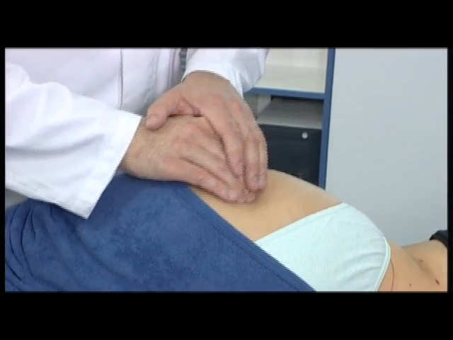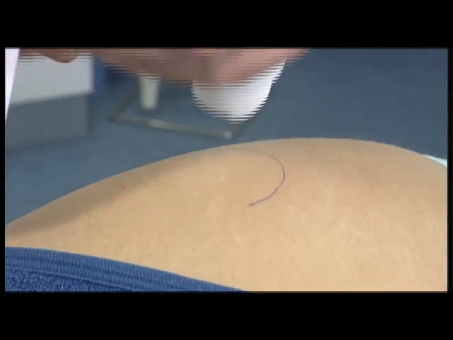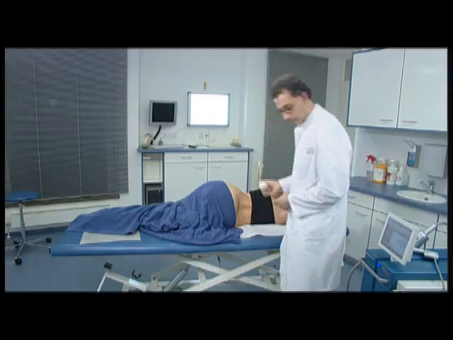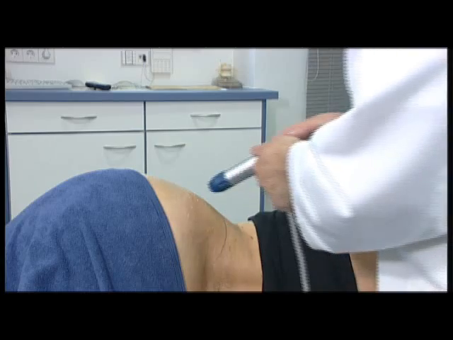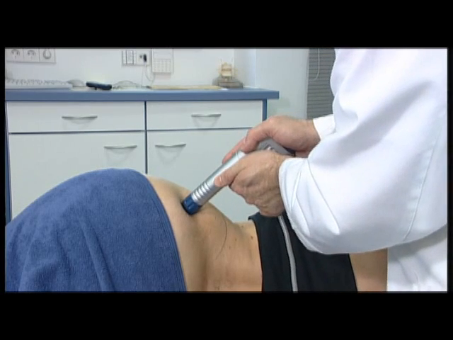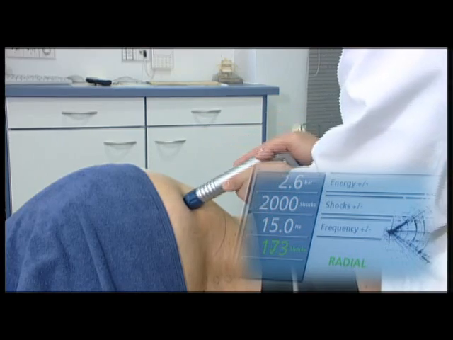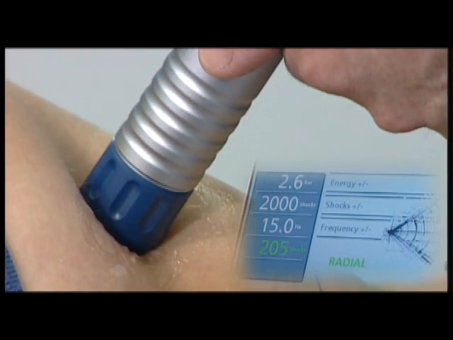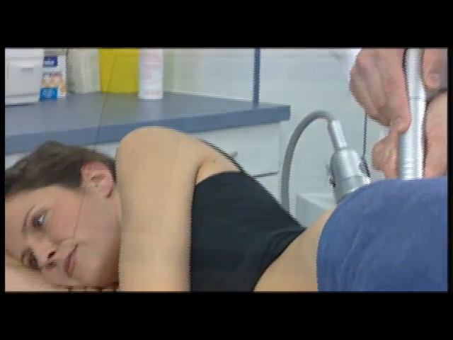Before treatment is started with the Duolith SD1, the painful spots are localized by palpation following the patient's indication of pain. Afterwards, coupling gel is applied to the skin. Treatment is started at the point of maximum pain using the patented radial D-actor technology. The deeper seated the pain region, the higher the application energy can be selected, and the more firmly the D-actor can be pressed on the application area.